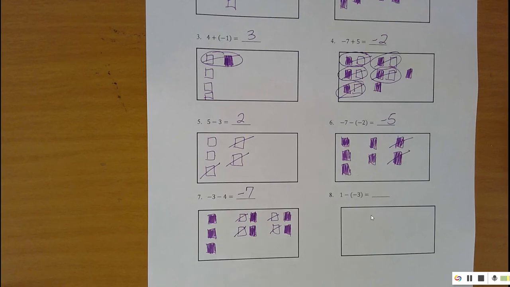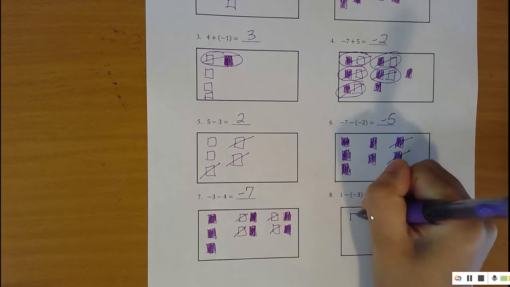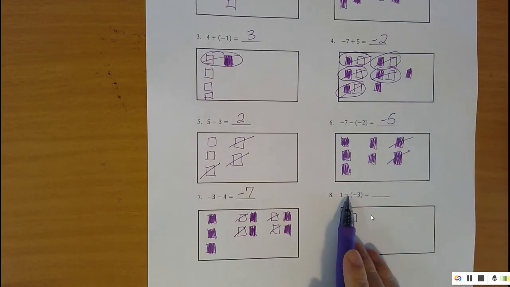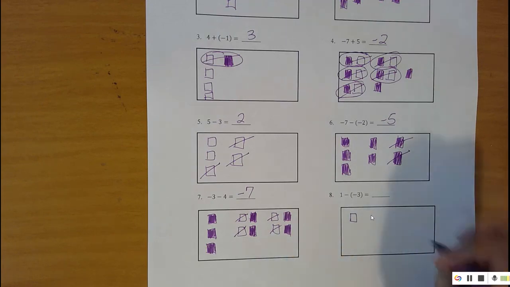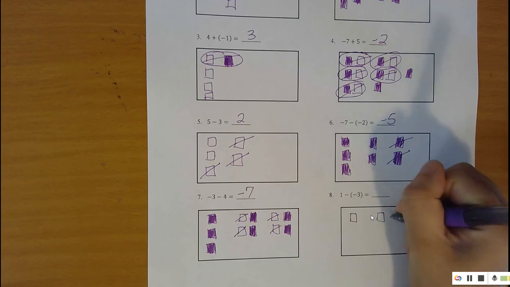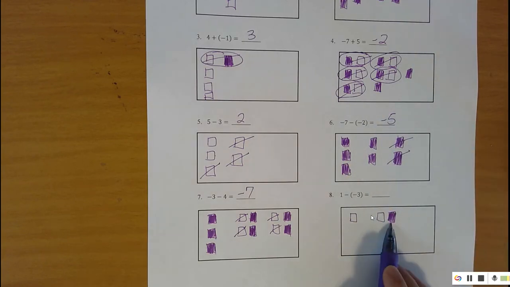Let's do another one that's a lot like it. I've got 1 minus negative 3. So I'm going to start with 1 positive tile. And I'm supposed to take away 3 negative tiles, but I don't have any negative tiles to start with. So I'm going to do these 0 pairs over here. And I'm going to do that so that I can get negatives on my mat.